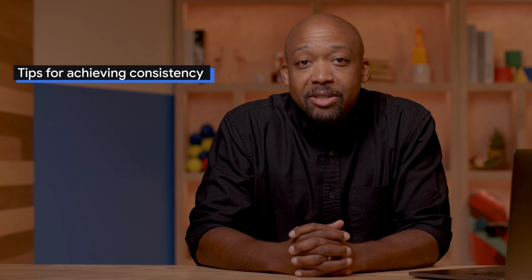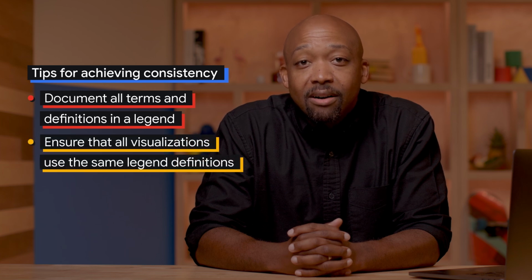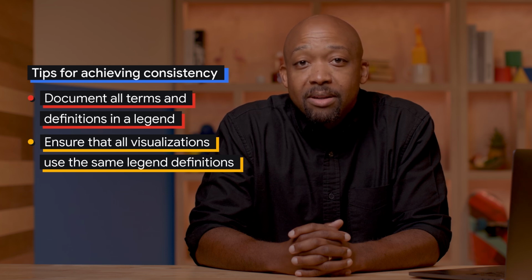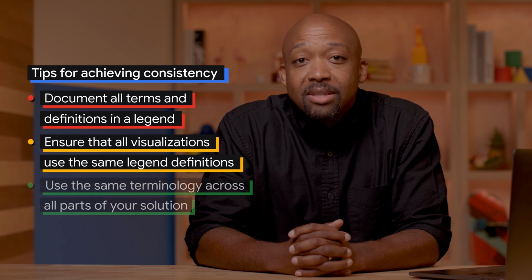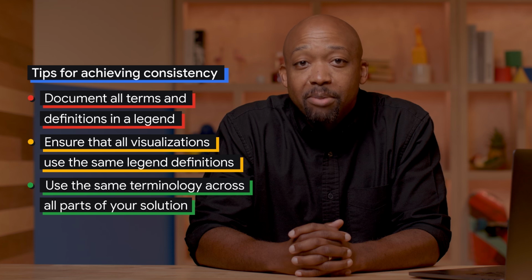Here are some pro tips for achieving consistency in your data visualization design. First, document all terms and definitions in a legend. Then, for consistency, ensure that all visualizations use the same legend definitions. If you find a need to break this rule, make sure it is clearly noted. And lastly, use the same terminology across all parts of your solution, including department names, groups, and teams.